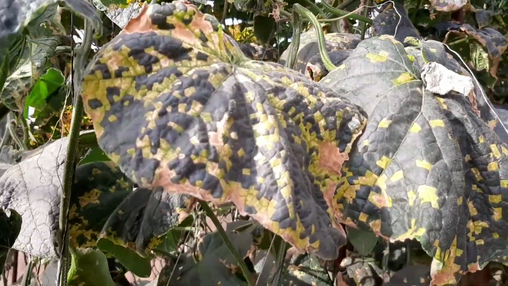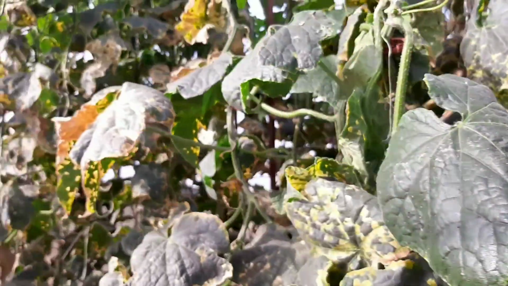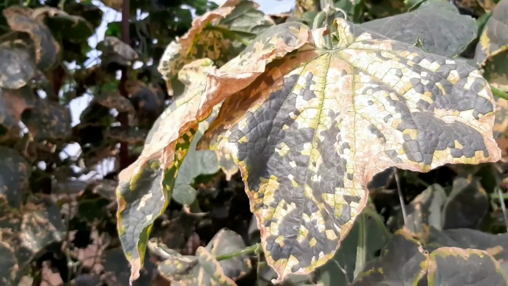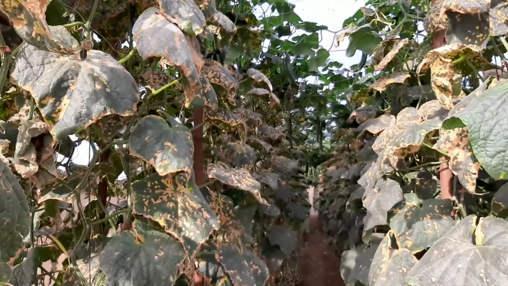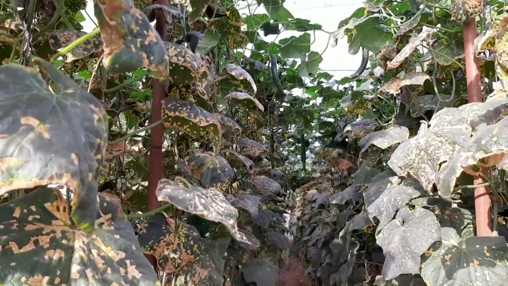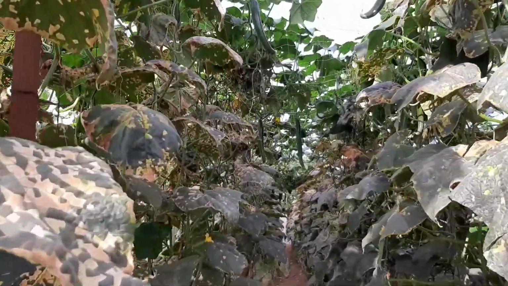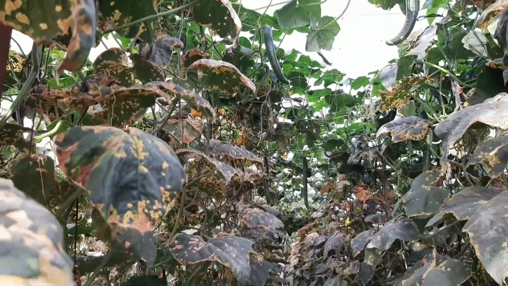The second disease that we've come to learn is quite menacing for English cucumber is a disease called downy mildew, and this is how it manifests itself in English cucumber. It can be quite menacing, especially for varieties that are quite weak in terms of their defense mechanisms for diseases. So this is how it has manifested itself in one of our greenhouses.